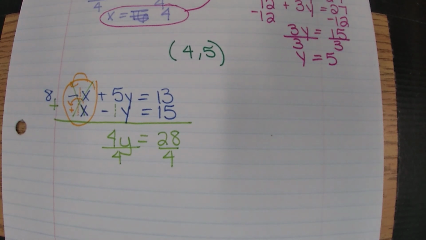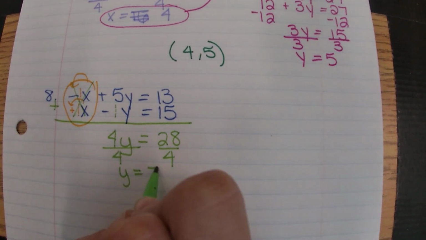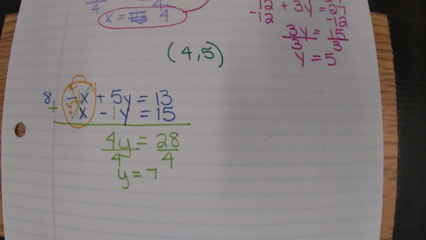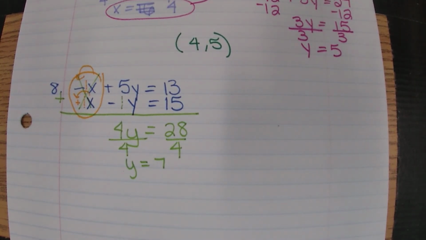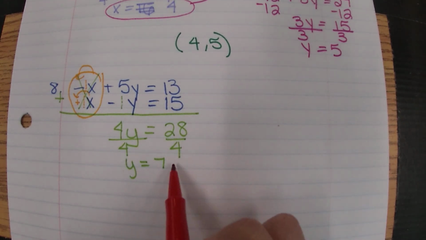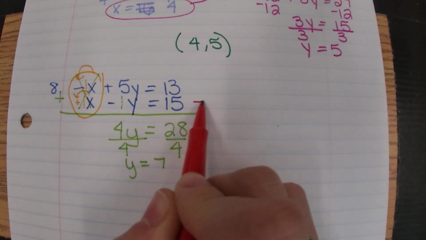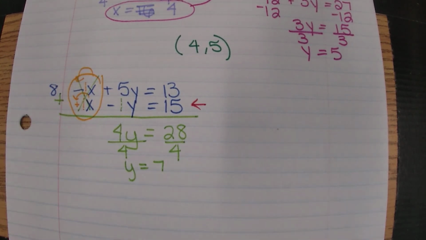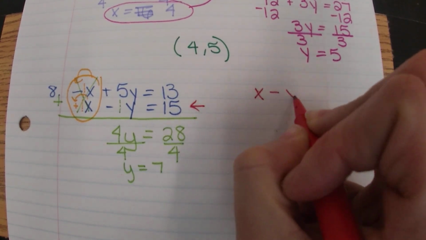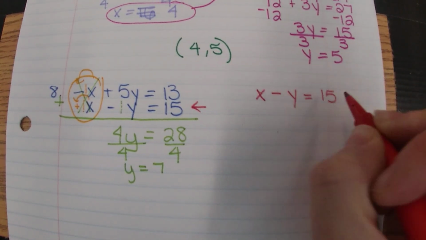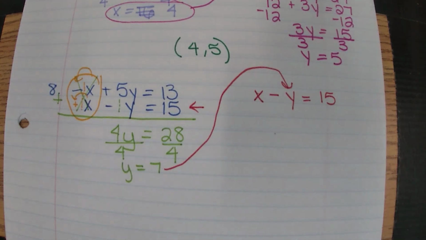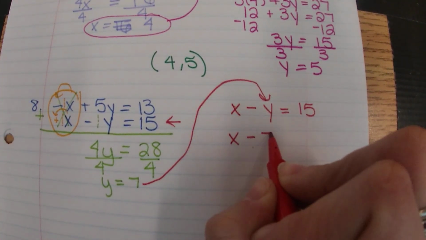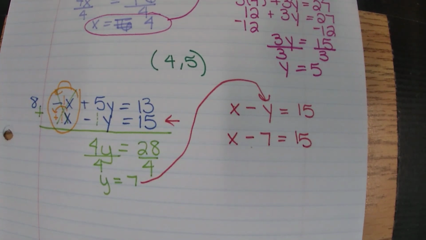That is then something I can solve. So I'll undo multiplication with division, which gives us y equals 7. Now I need to take that value and plug it back in, this time for y, right? I solved for y, so I'm plugging in for y. Okay, so I'm going to go back to one of these equations. So this time I think I'm going to pick the second equation because it doesn't have that negative sitting out in front. It doesn't have a coefficient with the y, so I'm going to take my x minus y equals 15, and I'm going to plug this 7 in for the y. So I'm going to say x minus 7 equals 15.